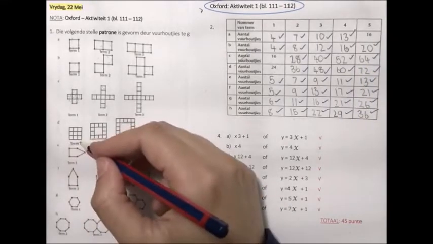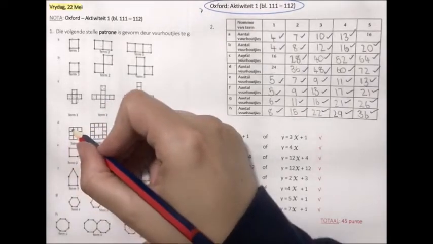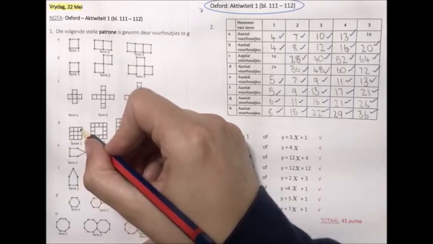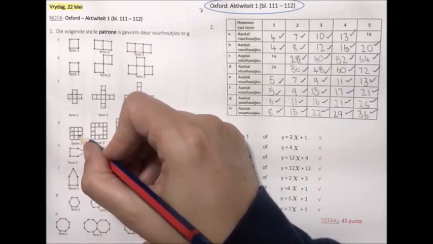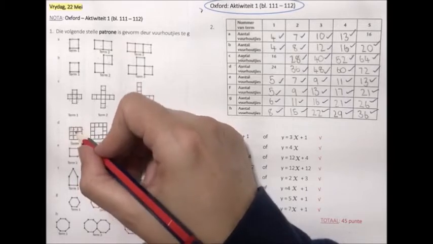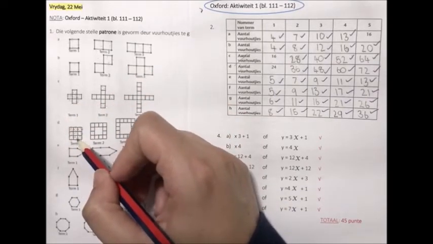D, I first started to count the blocks, and then I realized now I have to count the matches. So 1, 2, 3, 4, 5, 6, 7, 8, 9, 10, 11, 12. So there's 12 matches on the outside. 1, 2, 3, 4, 5, 6, 7, 8 on the inside. So now I have 20, 21, 22, 23, 24. So I've got 24 matches for step 1.